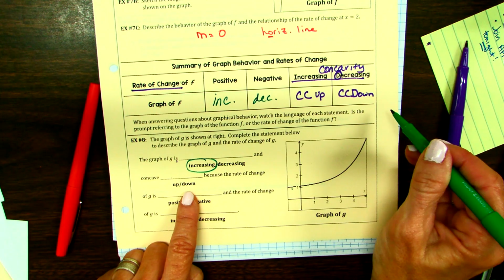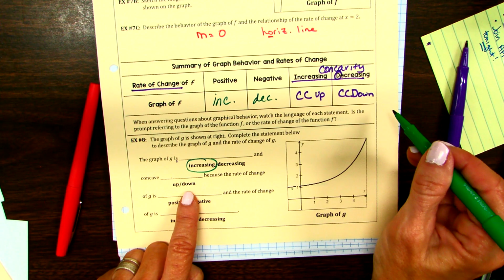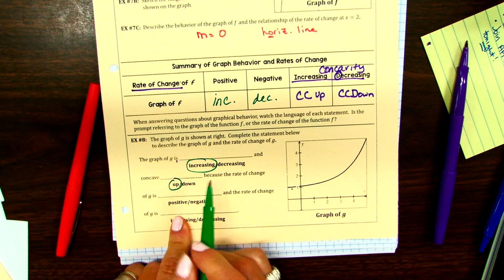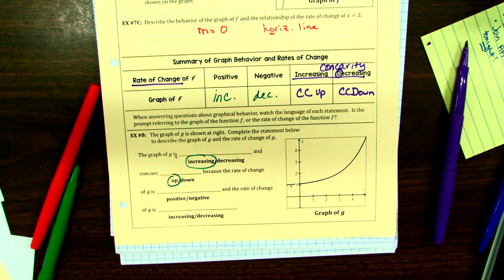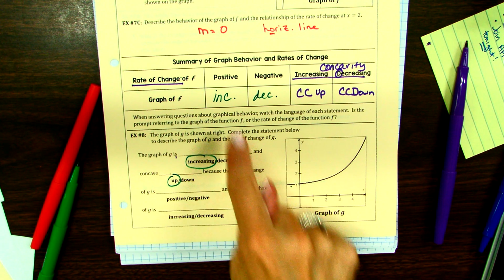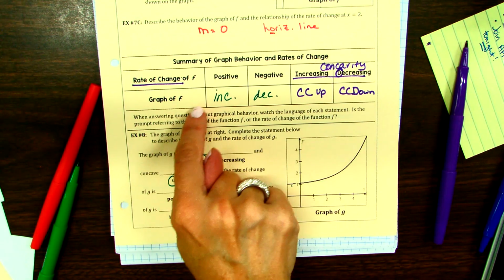I hear down and up. It's up. This is concave up. Remember, concave up holds water. It opens up. It's a broken bowl. Okay, here's my bowl, concave up. It's broken, but the part that's left is still concave up. It's opening up. Do you see that?